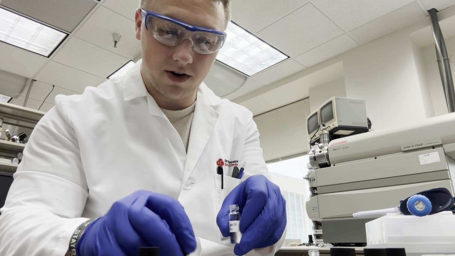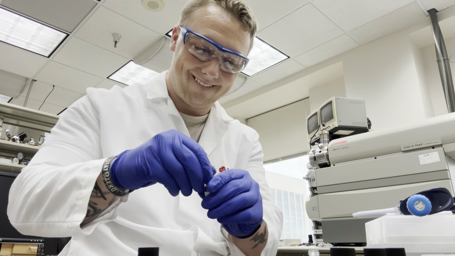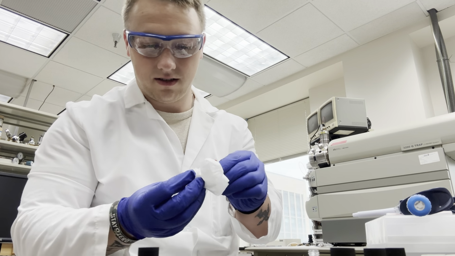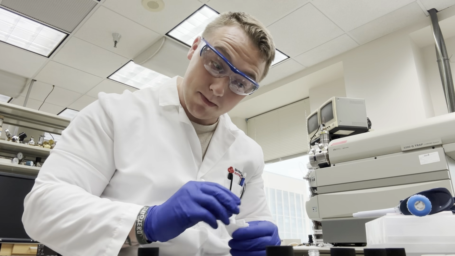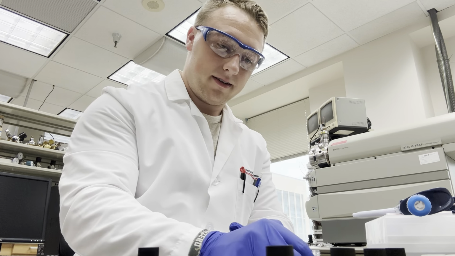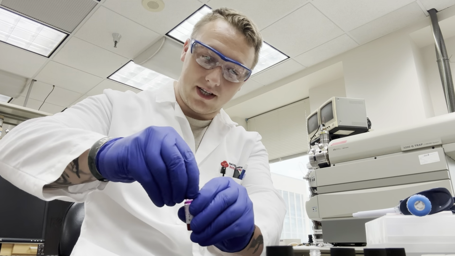So we're going to cap off our DMSO. Put that off to the side so we don't get the tops mixed up. And now we're going to get 600 from this.